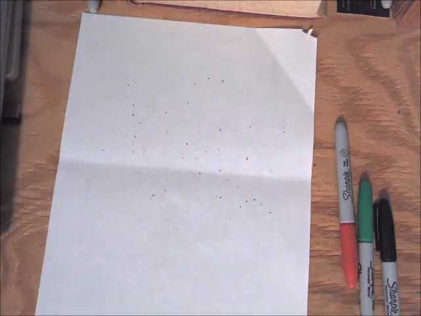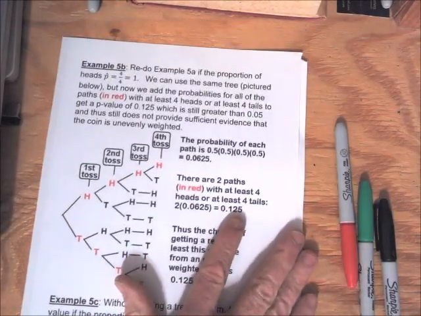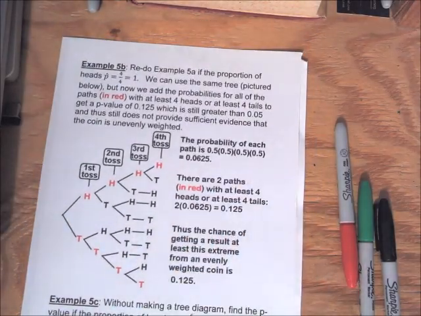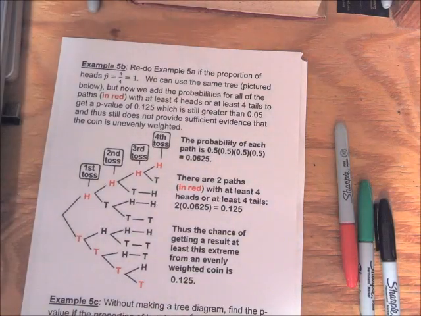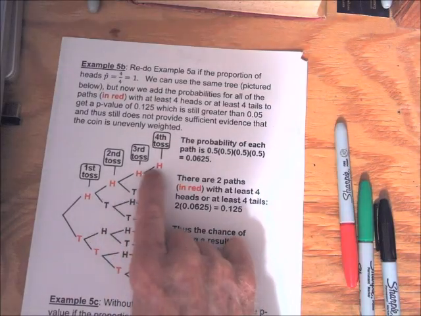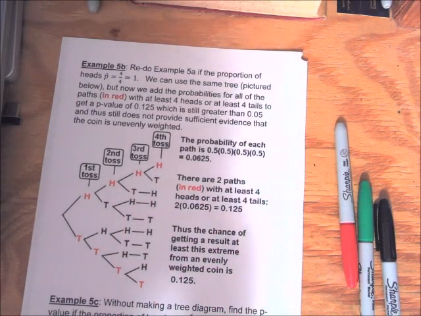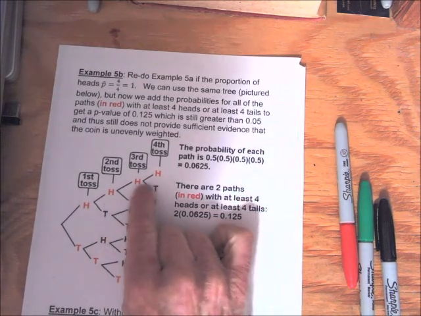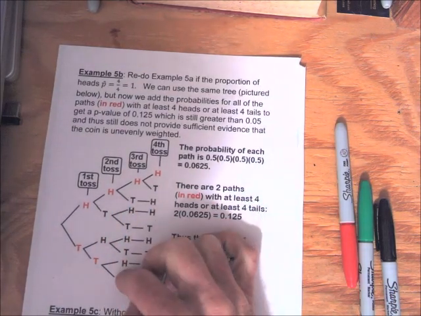So example 5b, if we redo example 5a, but in this case the proportion of heads is 4 out of 4, we can use the same tree, but now we only need the two paths instead of 10 paths. So we just need the 2 paths where either we have 4 heads or 4 tails.